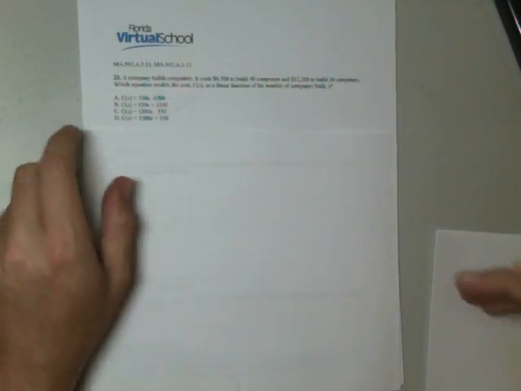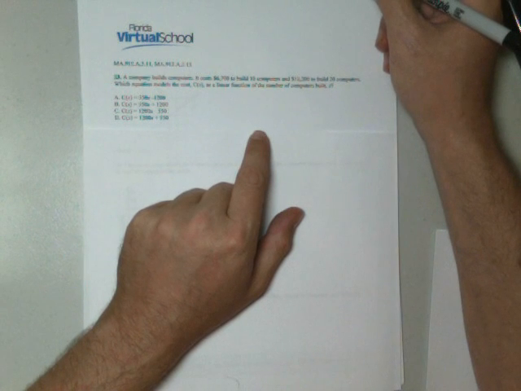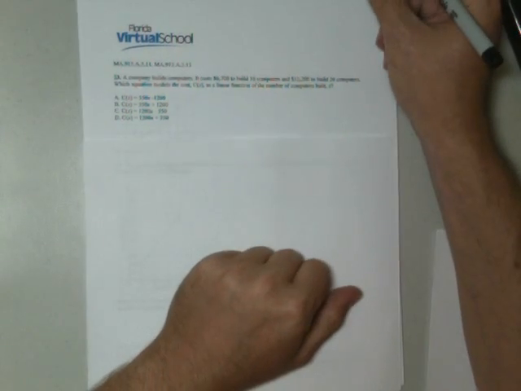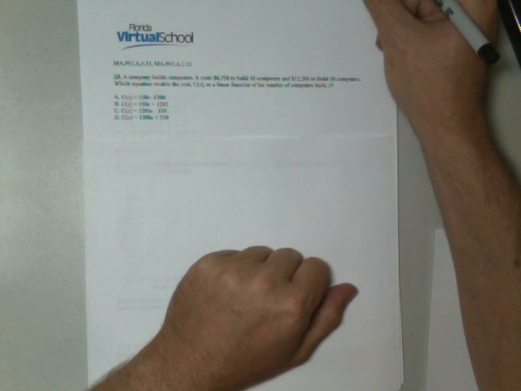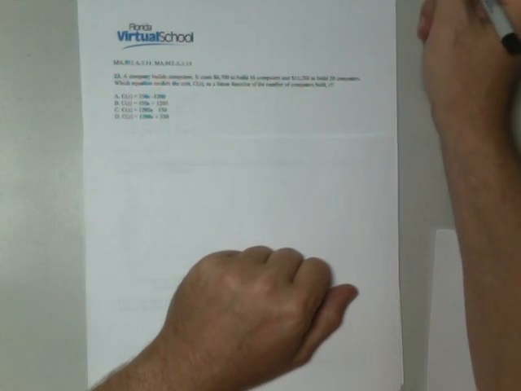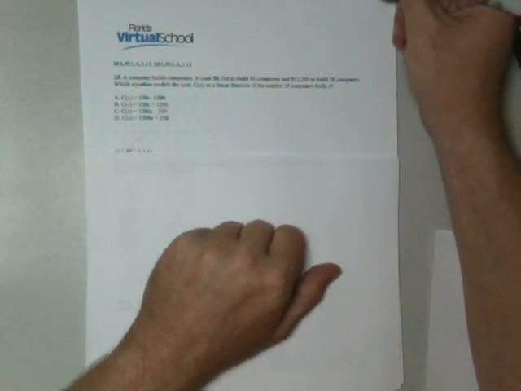A company builds computers. It costs $6,700 to build 10 computers and $12,200 to build 20 computers. Which equation models the cost C as a linear function of the number of computers built, x? Right, C is the name of the function, x is the input. So it's the cost to produce x number of computers.